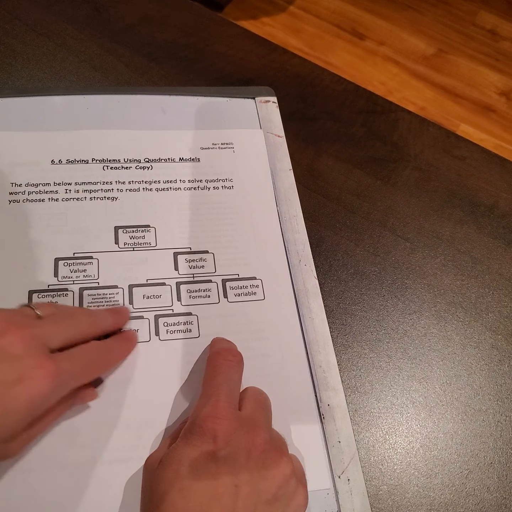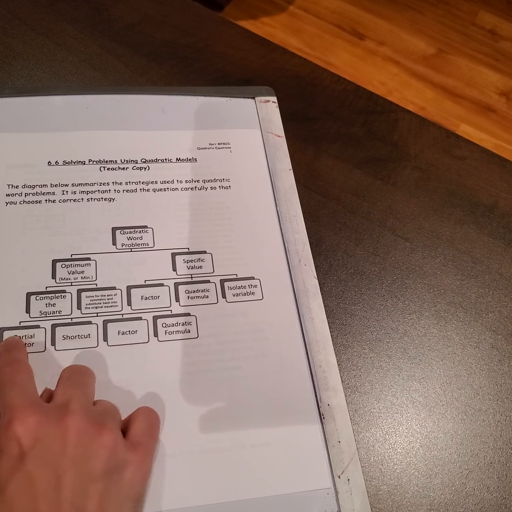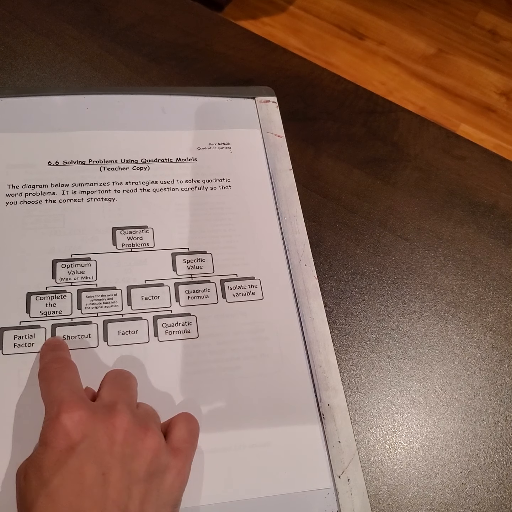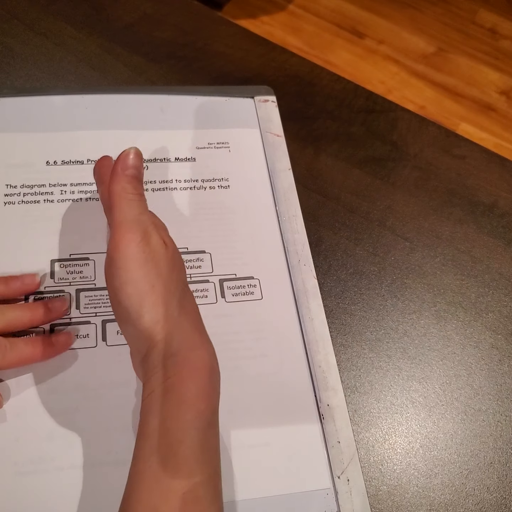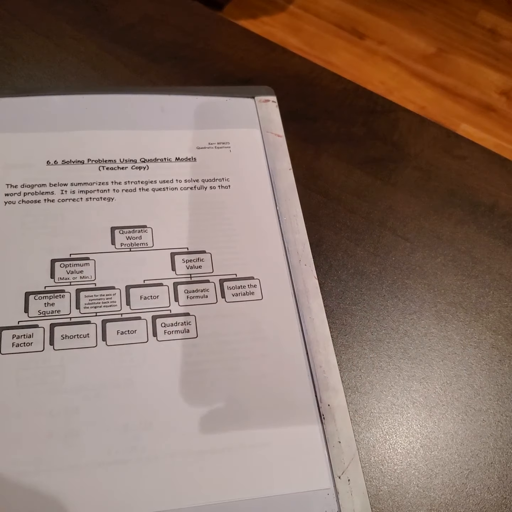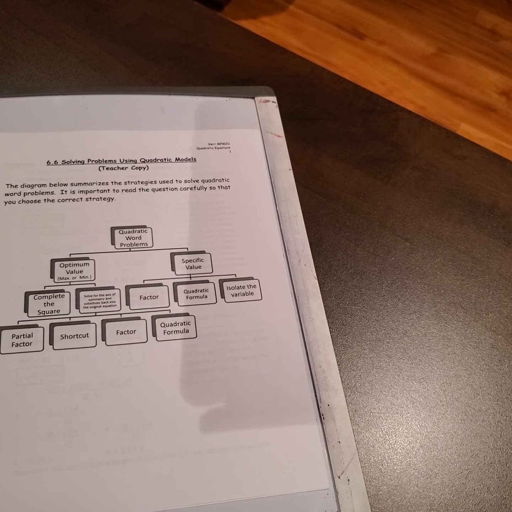So all of these things are involved in finding the vertex. These guys in particular, they don't take us directly to the vertex, but they take us to the axis of symmetry, which then gets us to the vertex, okay? On the other side of the graphic organizer, we have the types of strategies we use when we are solving a quadratic equation, okay? So let's listen to sort of the difference between these two types of problems, okay?